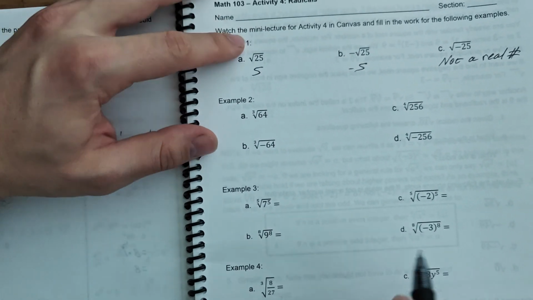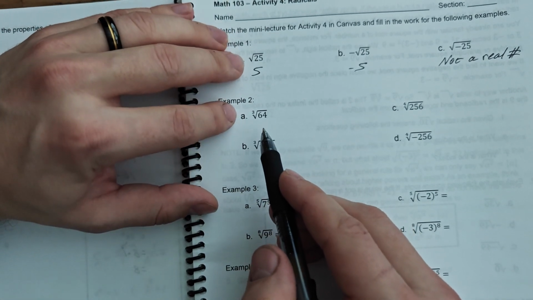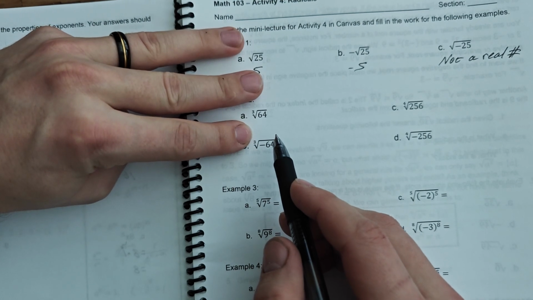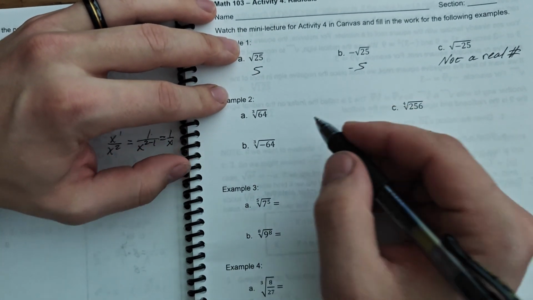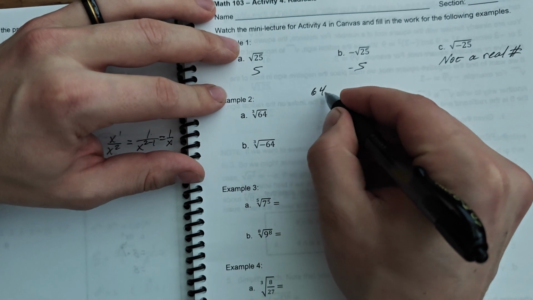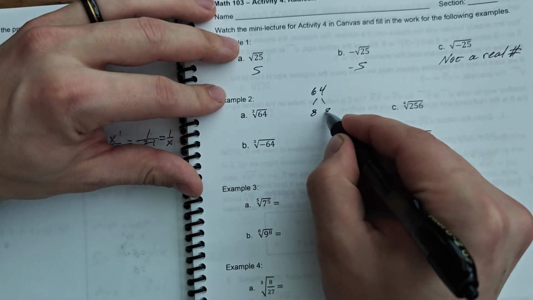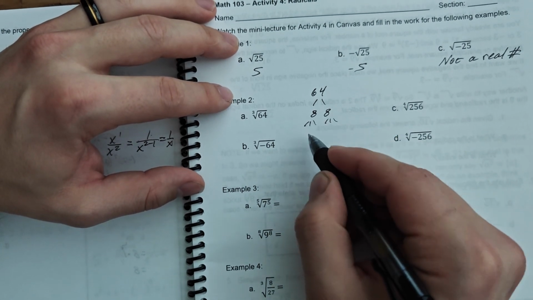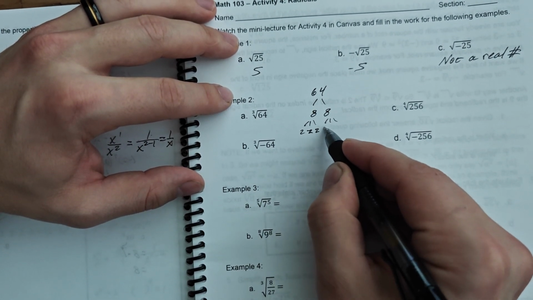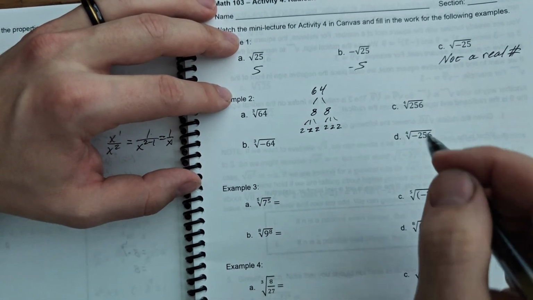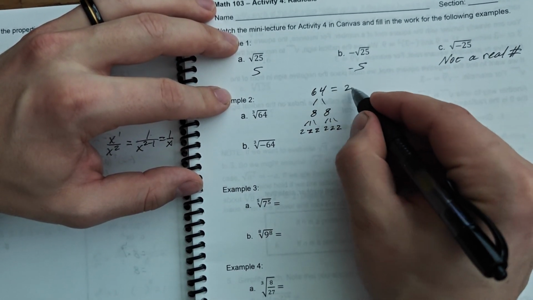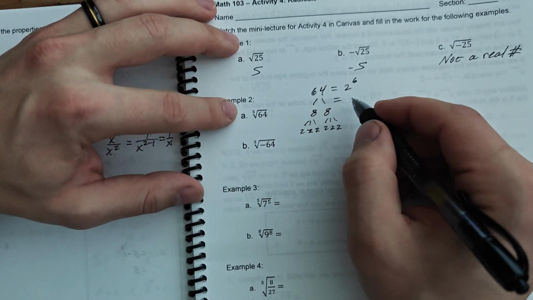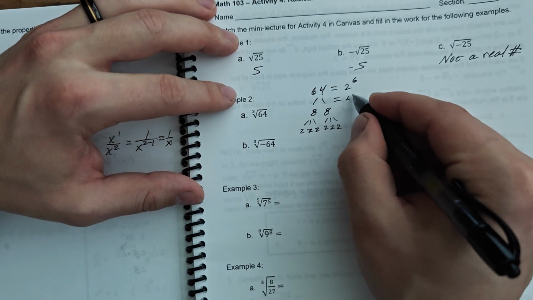Now we have some higher roots here. Cubed root of 64. That's looking for 3 numbers that multiply together that are the same that equals 64. So let's factor 64. That's 8 times 8, which 8, I remember, is 2 times 2 times 2, 2 times 2 times 2. So that means that 64 is 2 to the 6th power. Or, since we're looking for perfect cubes, that's the same thing as 4 to the 3rd power.